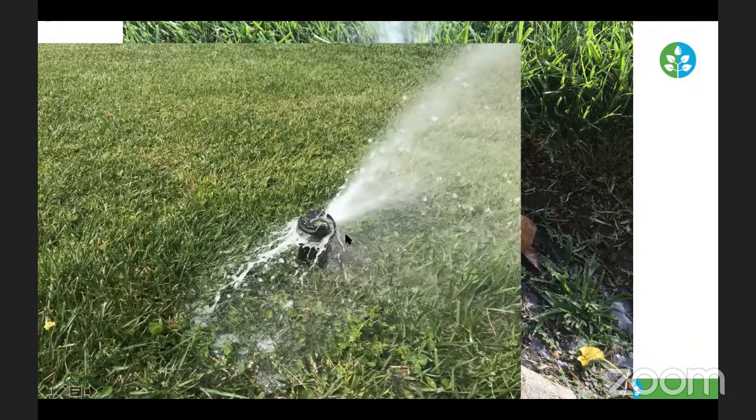Here's another issue. This is just a rotor that needs to be replaced. Around the nozzle and the top part of the riser is leaking. You can see all these weeds popping up heavily around this sprinkler. Again, that's one of the indicators that this area is really wet.